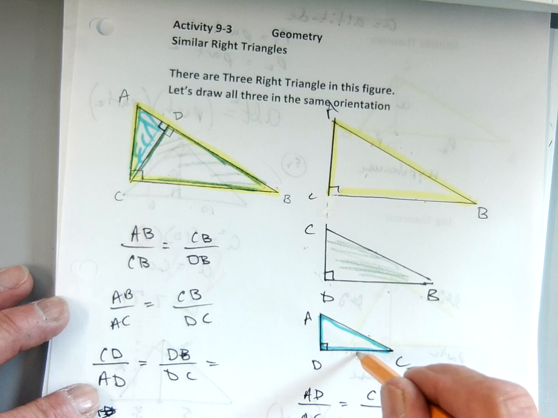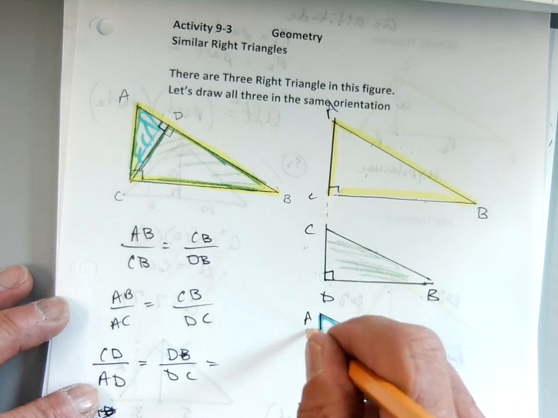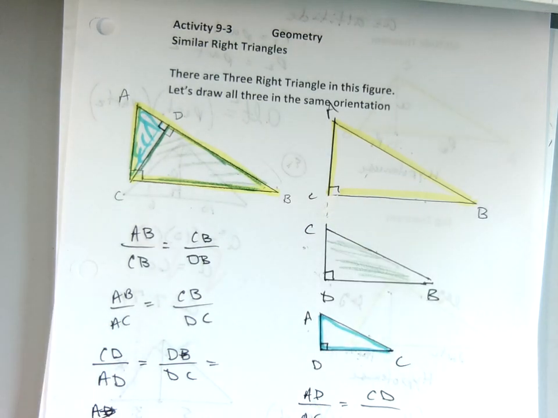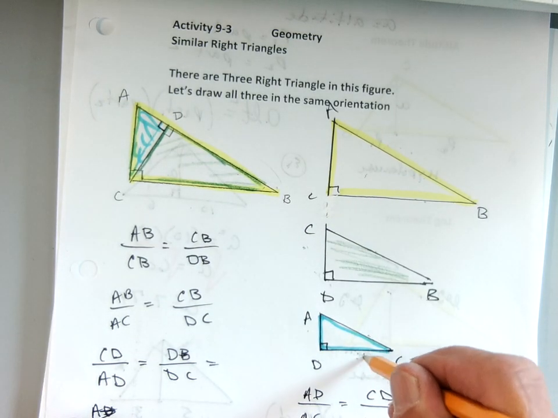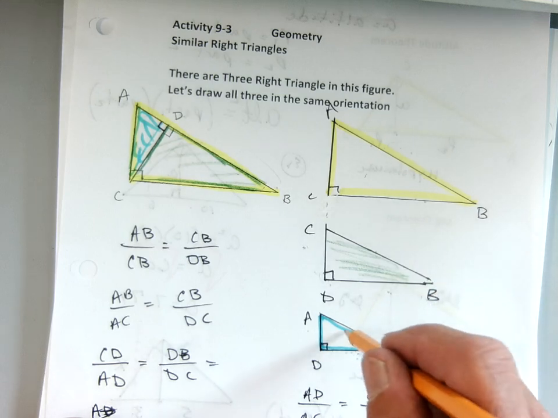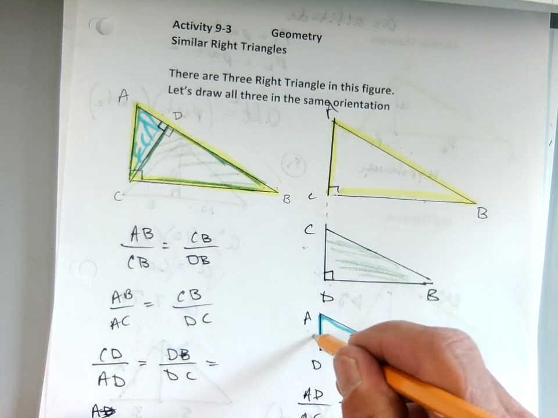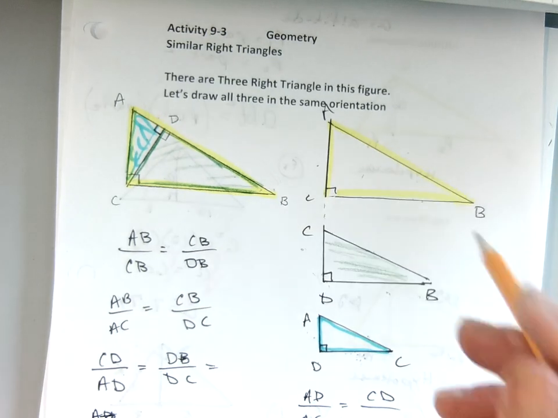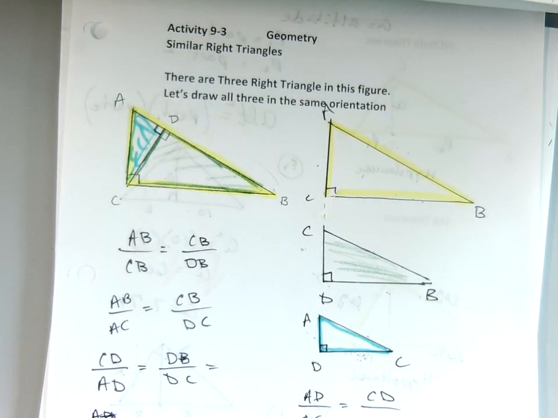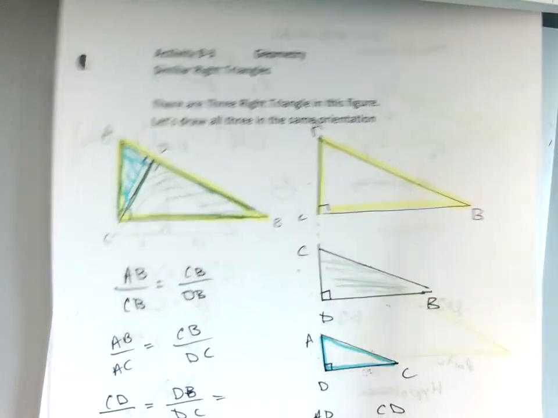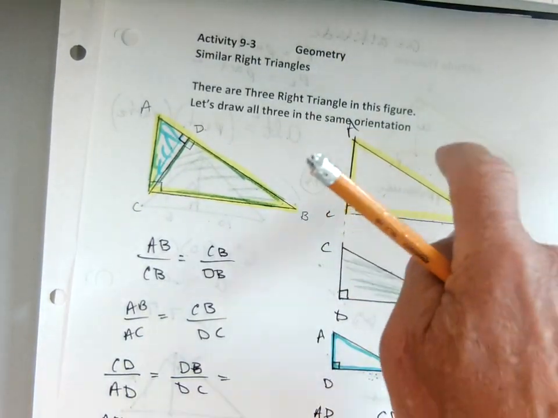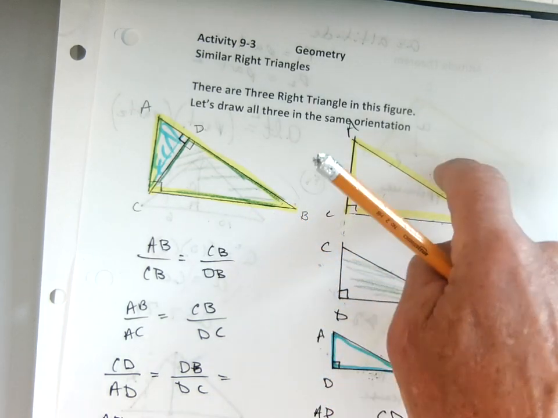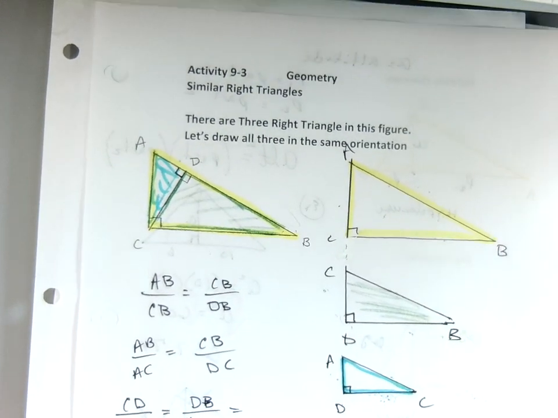CD goes to AD. Oh, I could do that. CD goes to AD as BD goes to DC. That'll work, as long as you've got the same proportion. AD goes to AC. You could do that. AD goes to AC as maybe CD goes to CB. As long as you're proportional. Are they similar? Yes. And we listed a bunch of proportions, and there are many, many more. As long as you're consistent, big to small, or you can go medium to big, but you just have to be consistent. If that's the case, then we can solve problems.